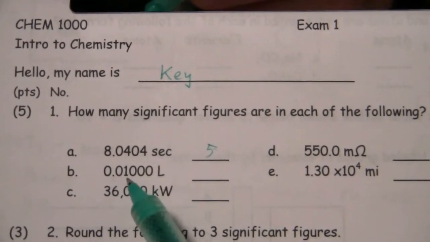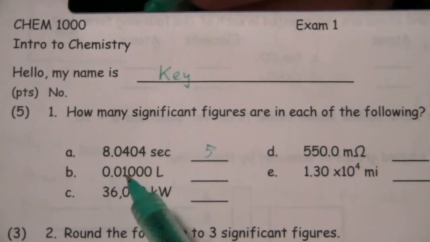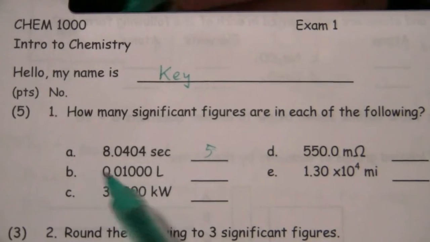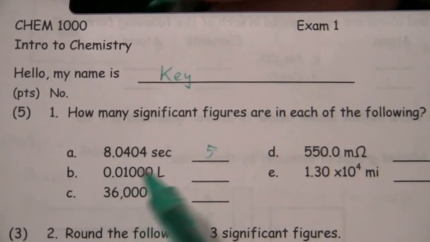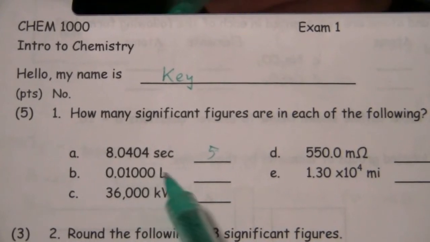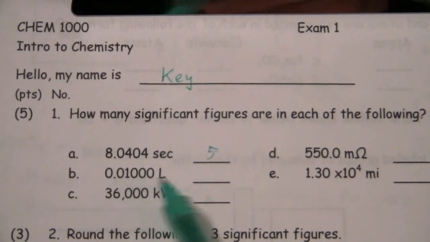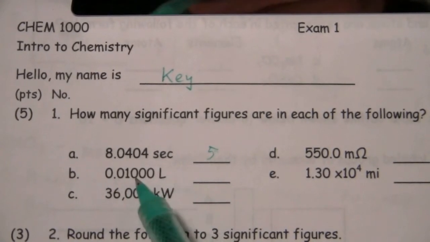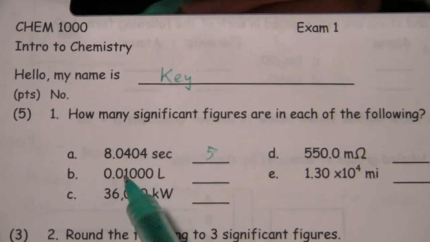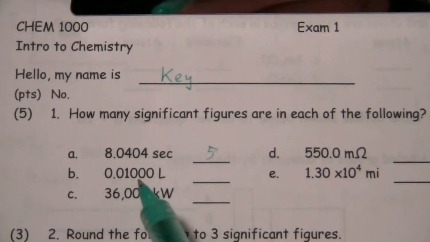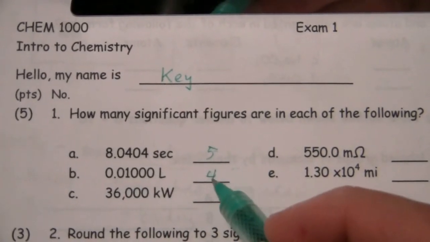Here, zeros to the left of a non-zero number, the leading zeros, are always insignificant. They're never significant figures. The zeros after a non-zero number, the trailing zeros, are significant if they're after the decimal place. So these ones will be significant, and we'll have 1, 2, 3, 4 significant figures.